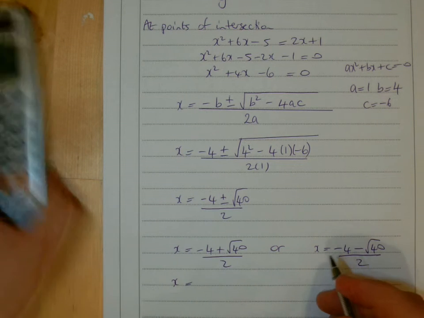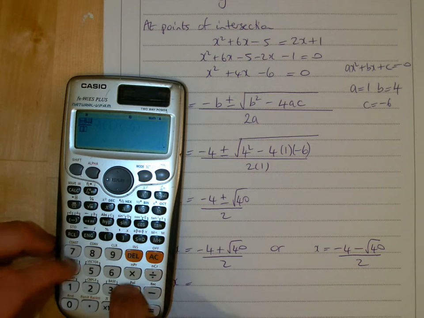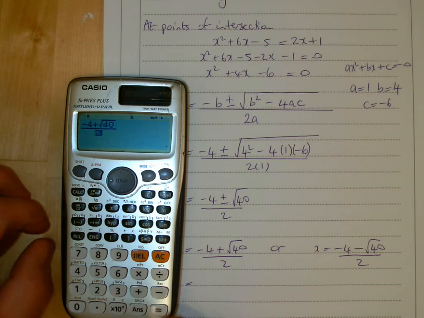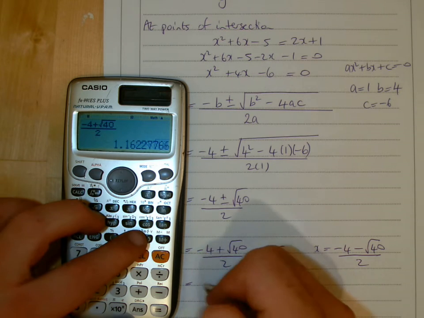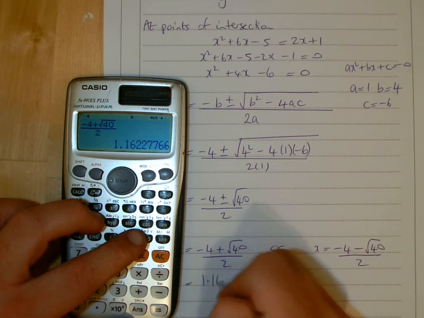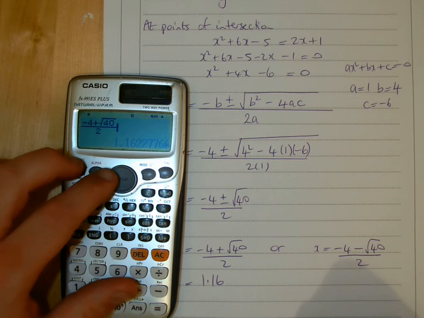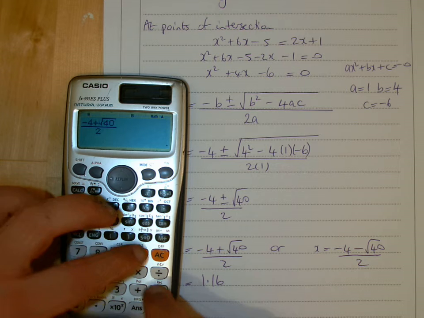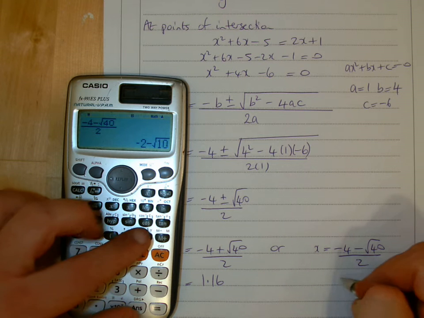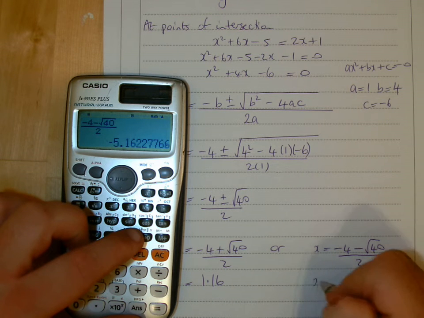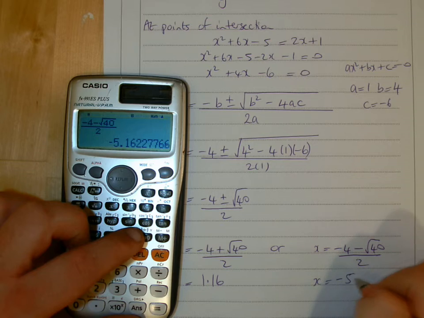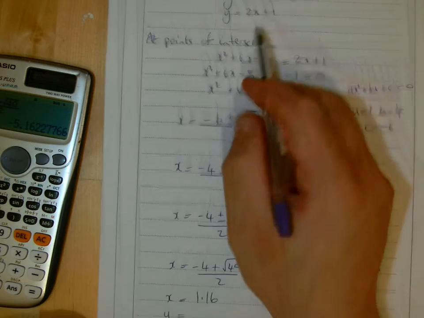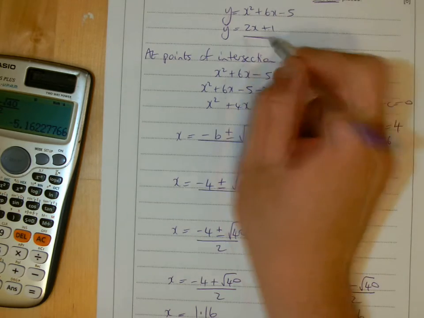So if I type that in, I get 1.16. If I press the replay button, go back up here, change that to a minus, I get minus 5.16. And then to get y from here, I just need to sub my answer into this. That would make sense there.